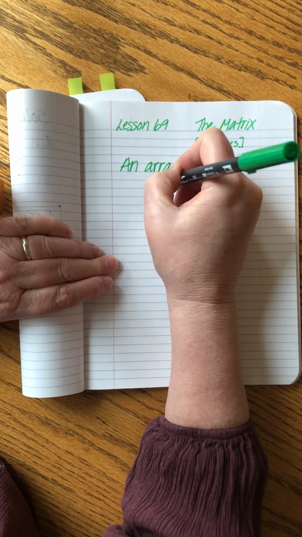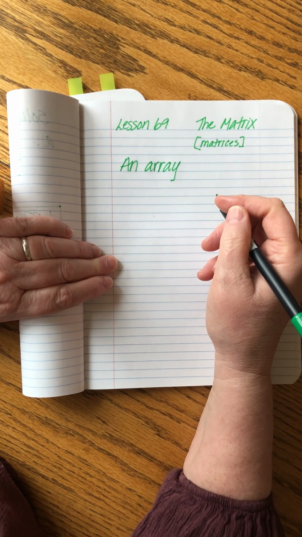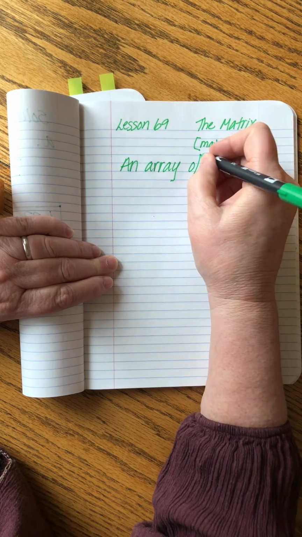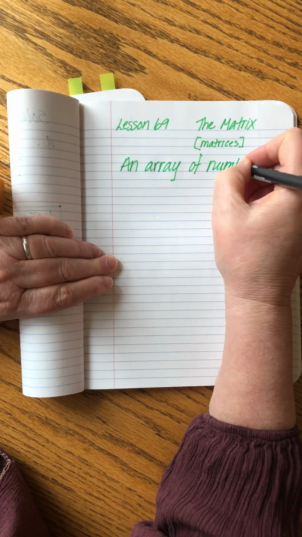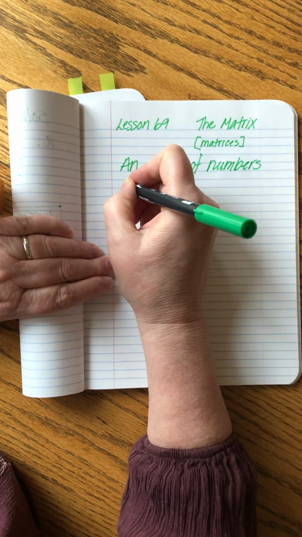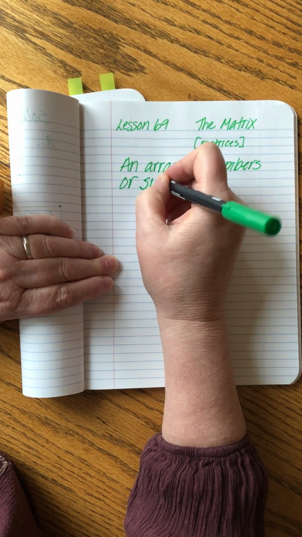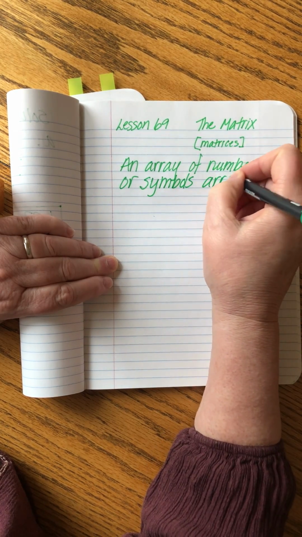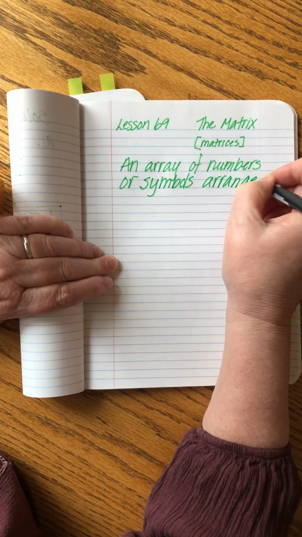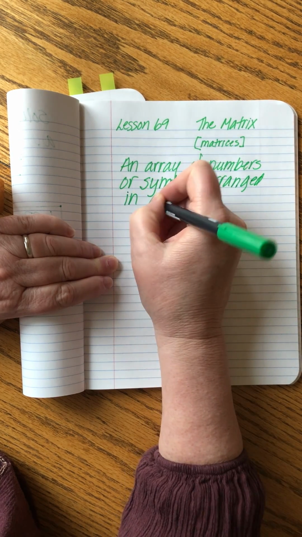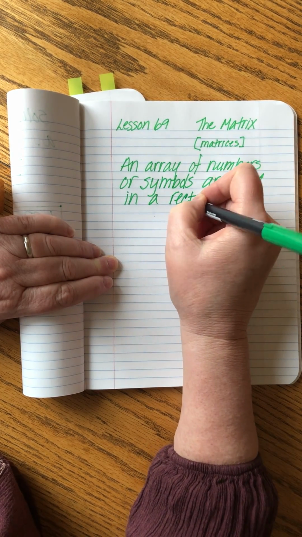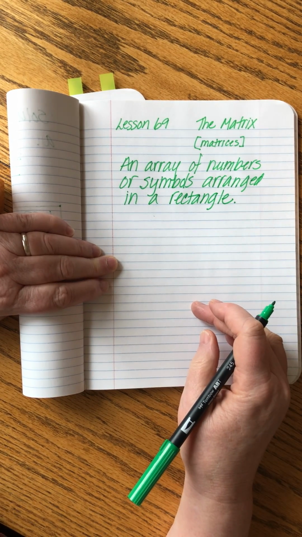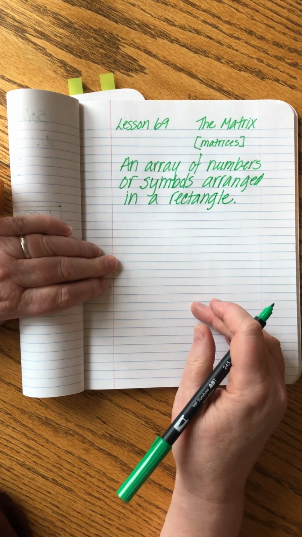And I'll show you some examples because this doesn't really help anything, right? Arranged in a rectangle. What am I talking about?